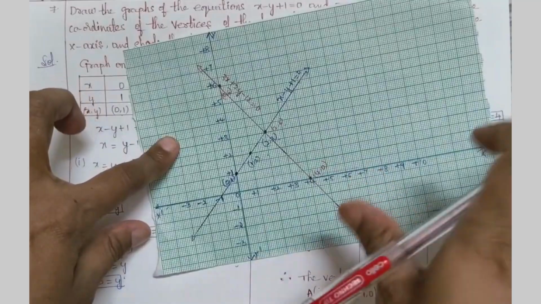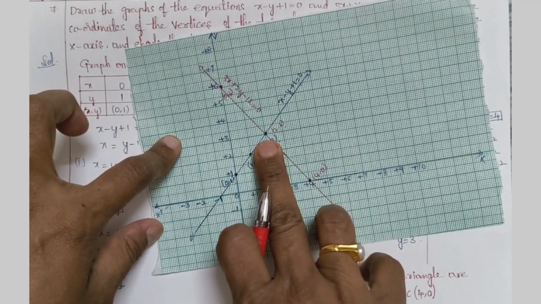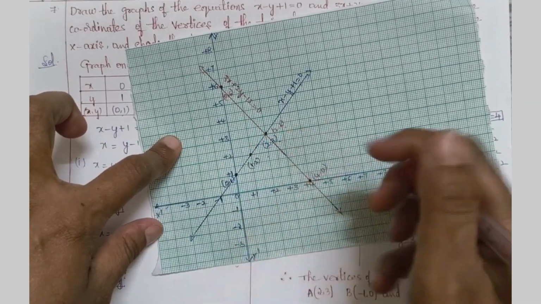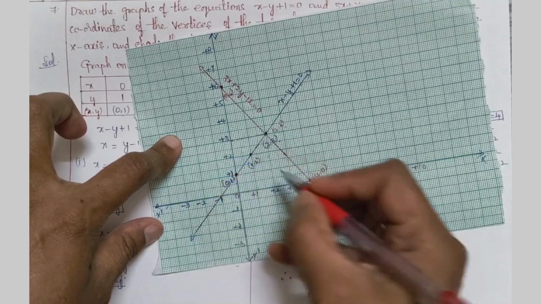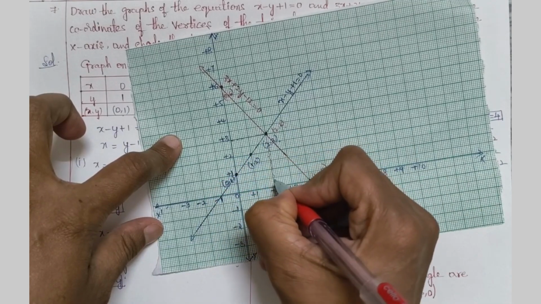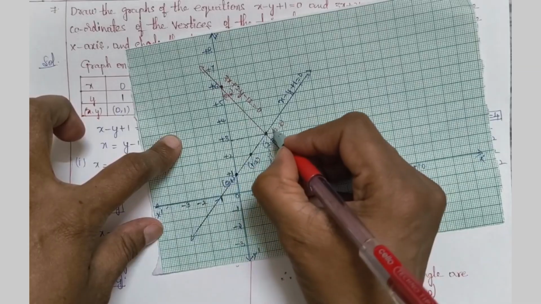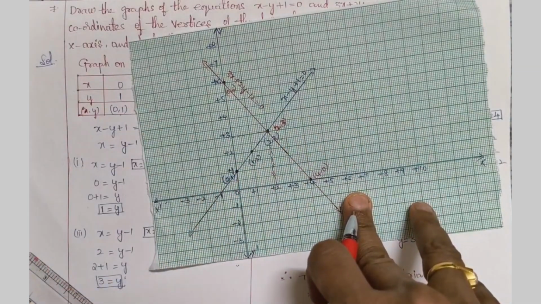Both the graphs are over. So what is the meeting point? 2, 3 is the meeting point. This line, what is the meeting point? 2 and 3 is the meeting point. If you understand, you put a line like this also. So x axis number 2, y axis number 3. 2, 3 is the meeting point. So x value is 2, y value is 3.